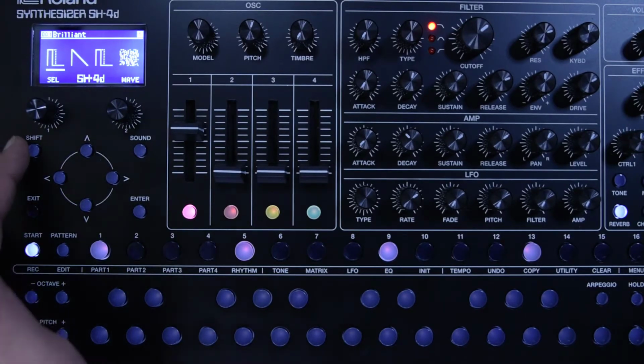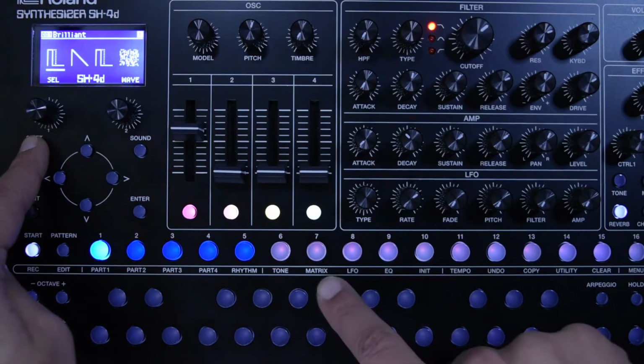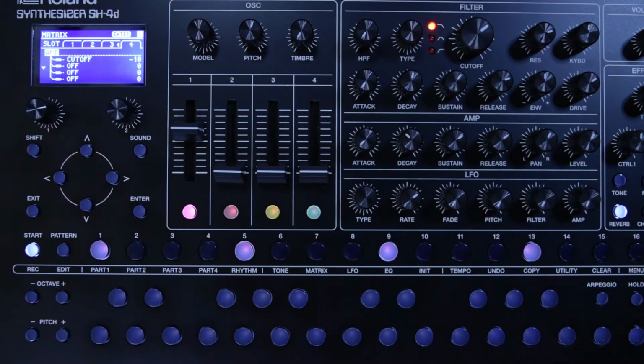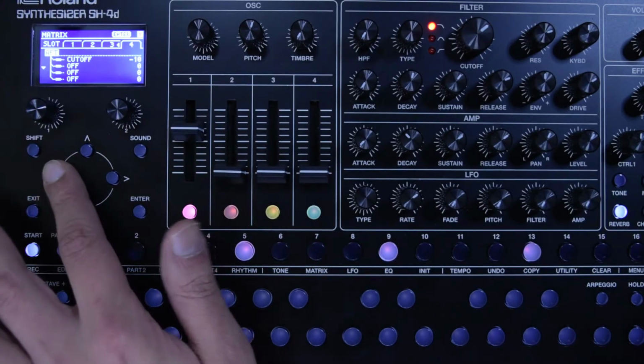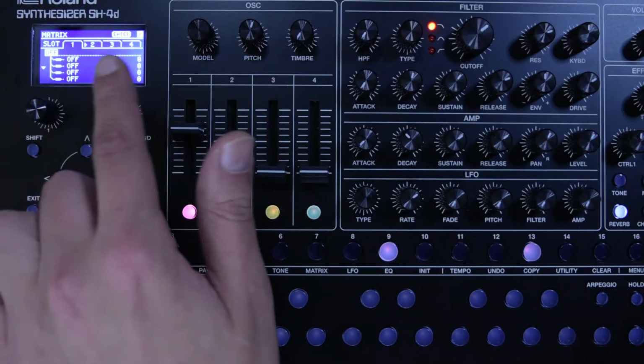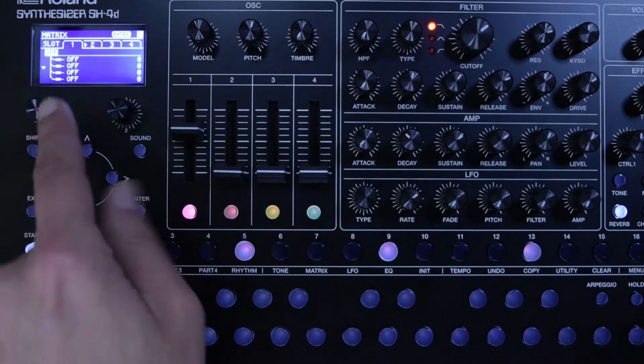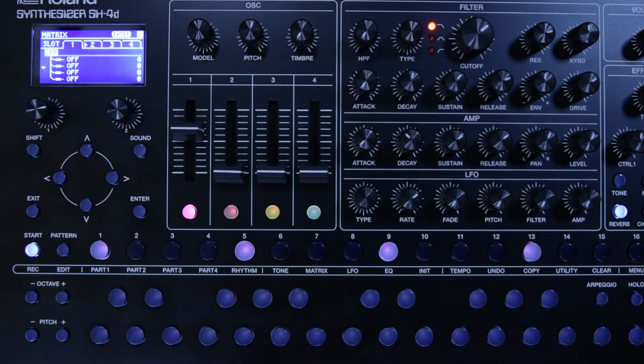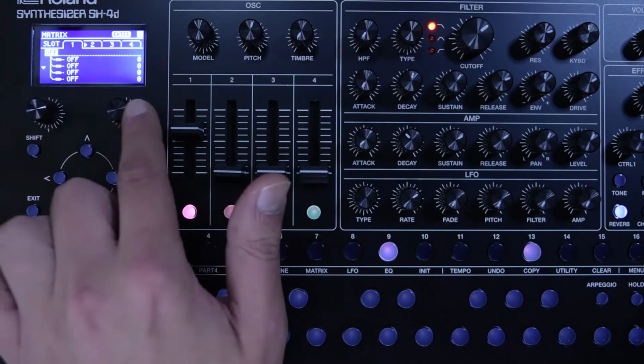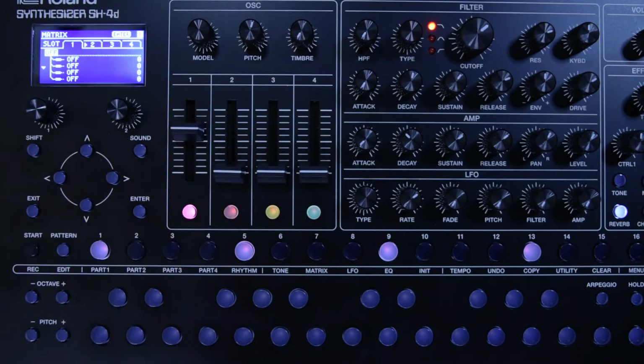So to access the matrix, you need to do shift and then go to the matrix. So once you're there, what you get is 4 different slots, 1, 2, 3, and 4. So the 4 slots accept or they have a source. So that source is going to be modulating other things which are going to be called destinations. For example, I'm standing on the slot number 5, and you can do all of this with the A and the B control. So I'm standing on the slot number 5.